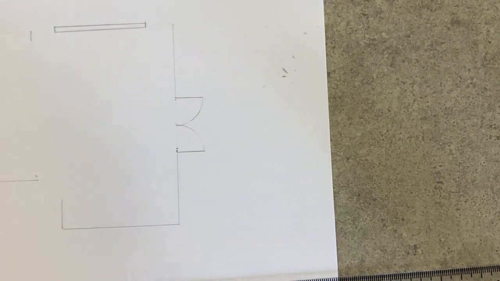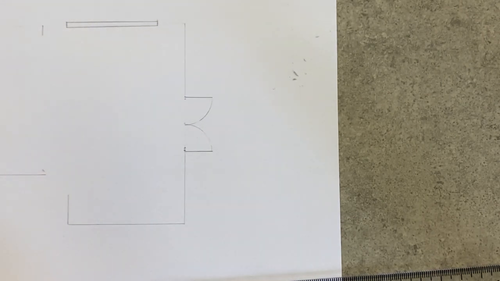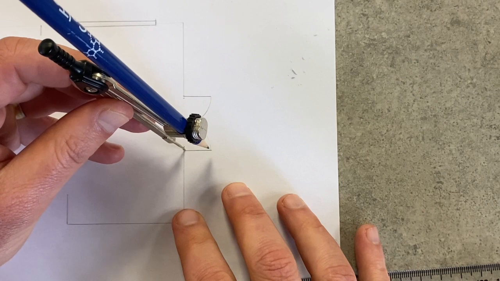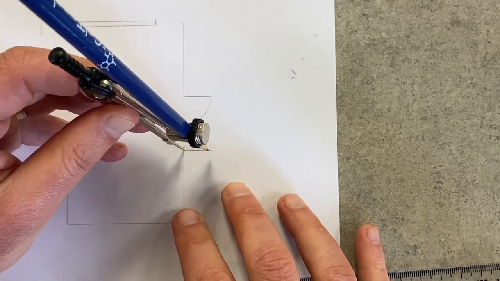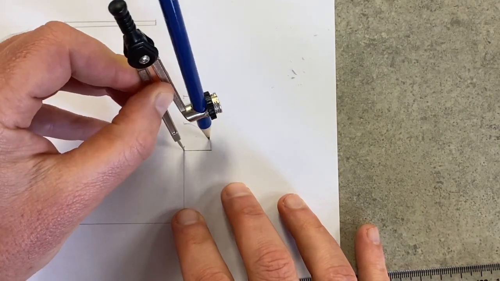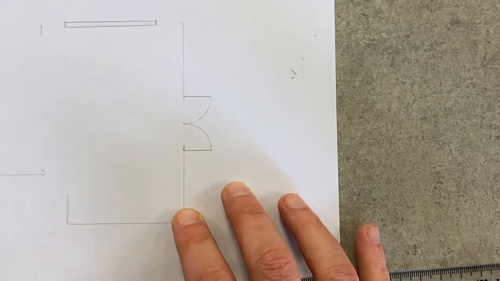Now I can use my right hand, so hopefully I'll be a bit more skilled this time. You can always practice on a piece of paper if you want. So those are a couple of open doors. Just like that.